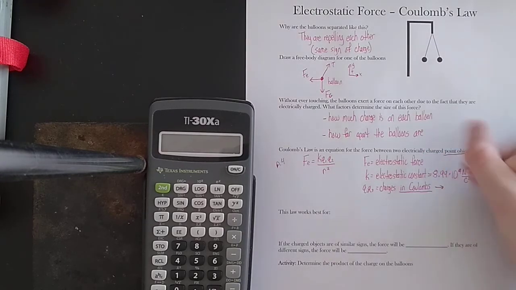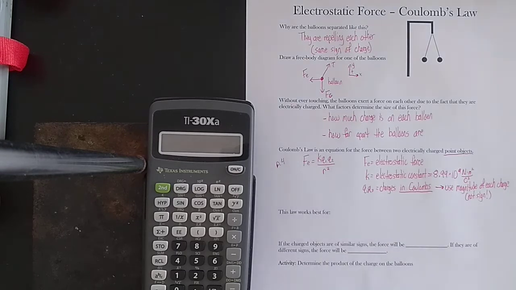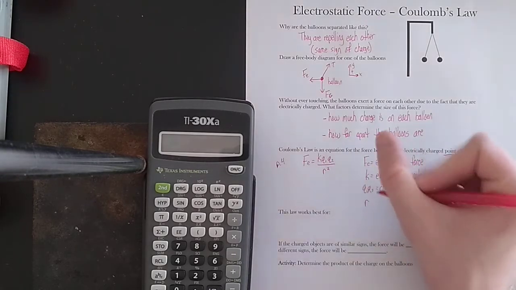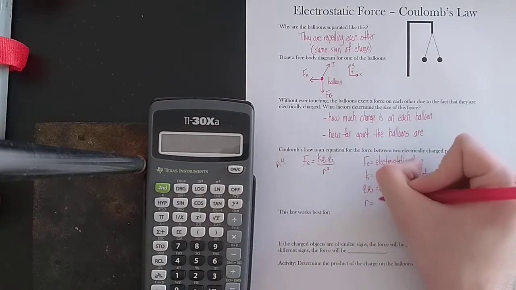Also, when you're using this equation, you are going to use only the magnitude of each charge. Now what that means, magnitude, means size. All I'm telling you is that you're not going to put the sign, the positive or negative, in there. You're just going to leave it off. Even if a charge is negative, you're not going to put that into the equation because it'll just confuse you. And then finally, R is the distance between the centers of charge.